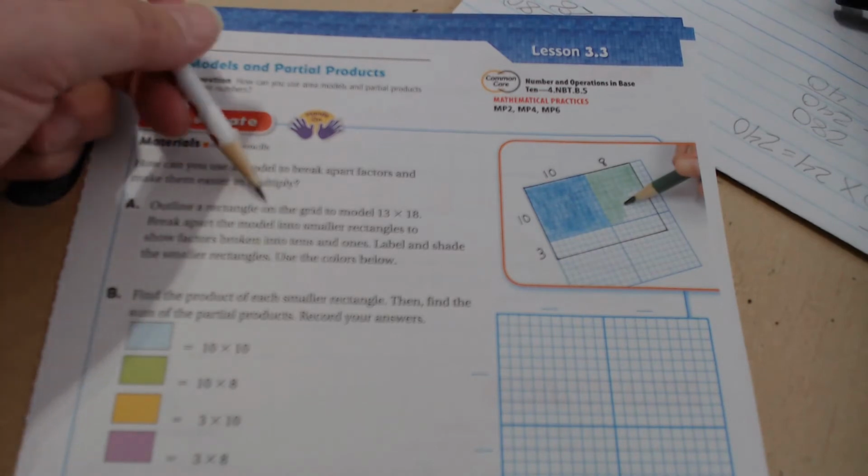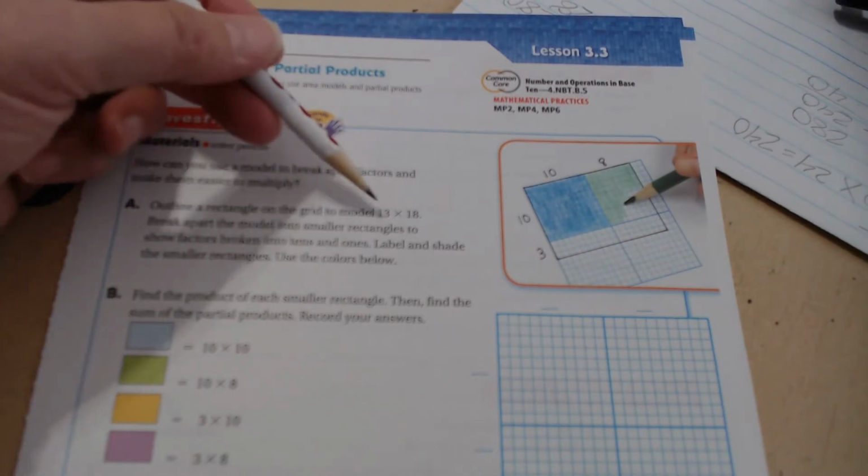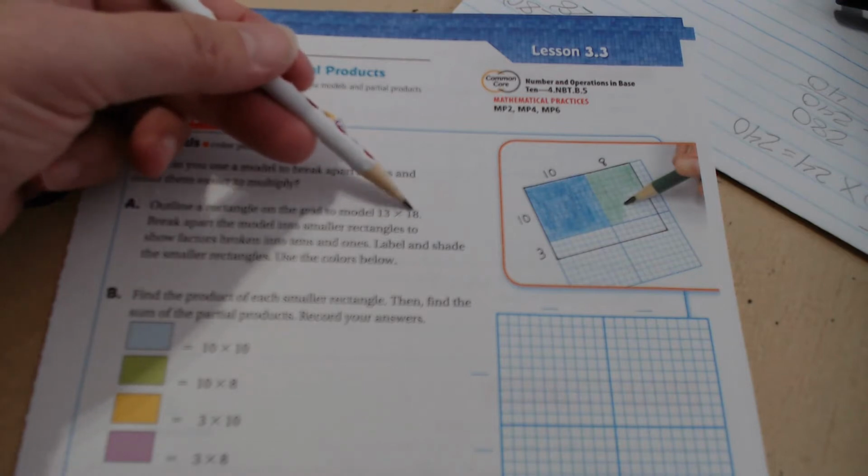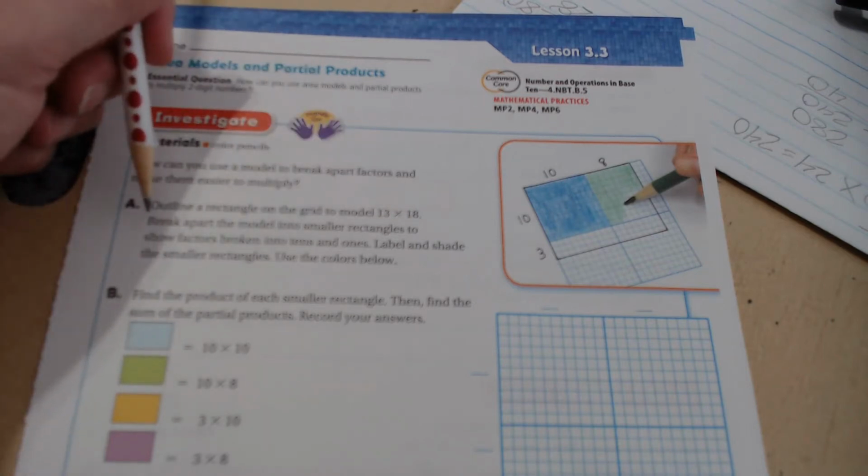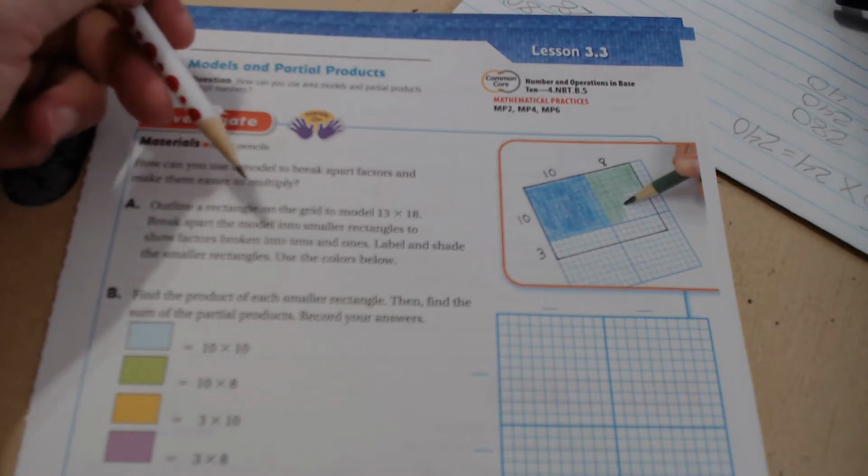Outline a rectangle on the grid to model 13 times 18. So right now we're going to put this on the grid.